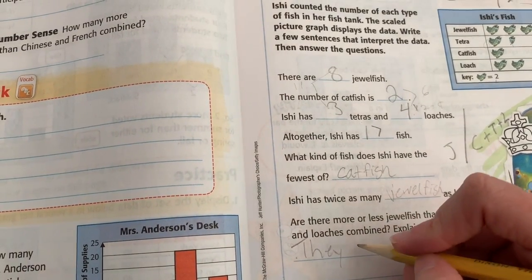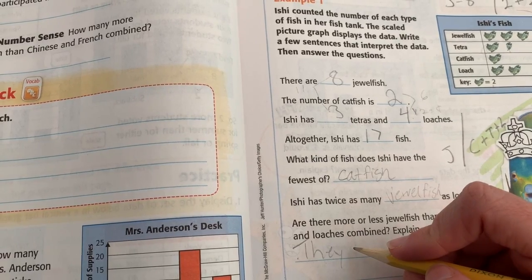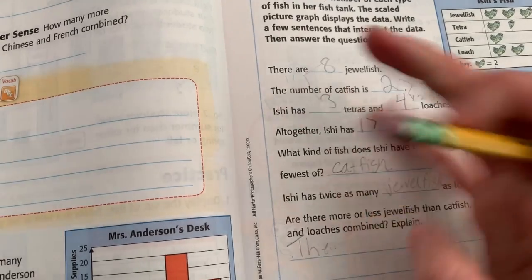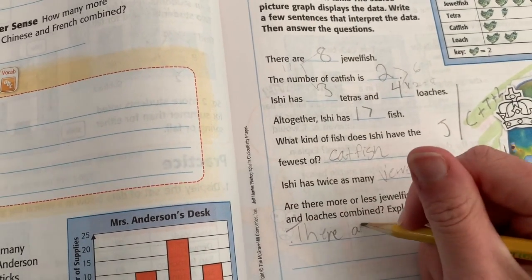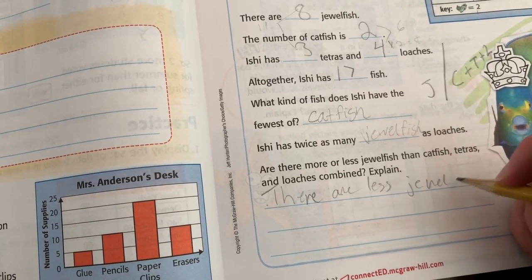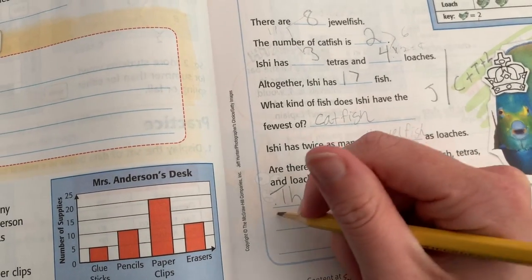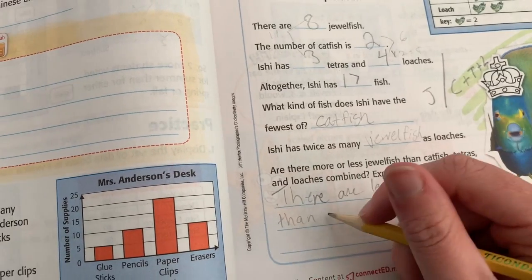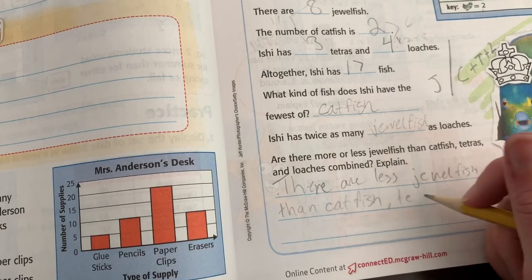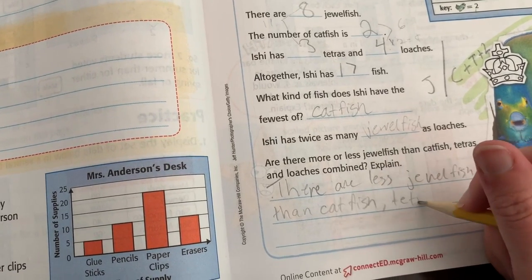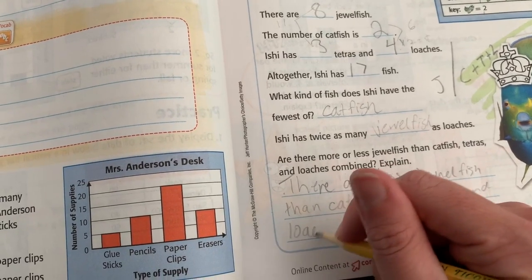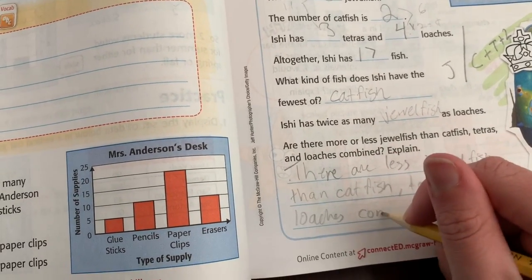There are fewer jewelfish than catfish, tetras, and loaches combined.